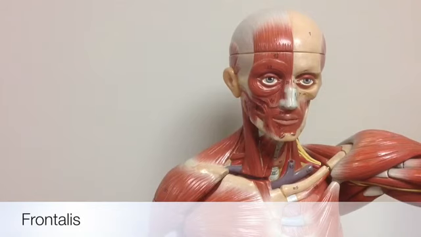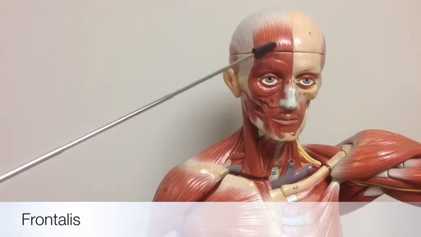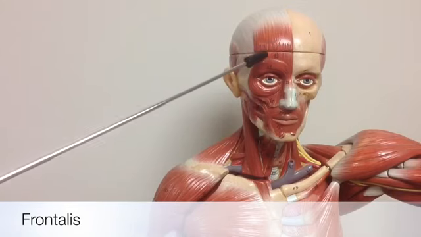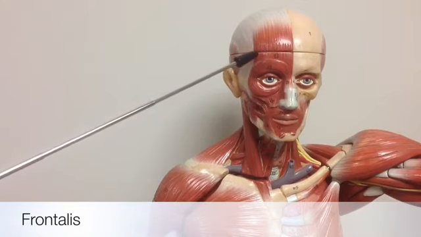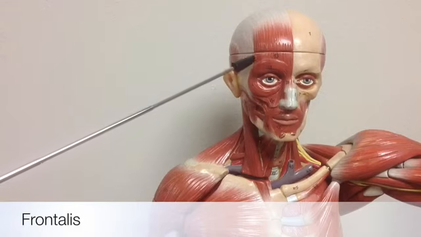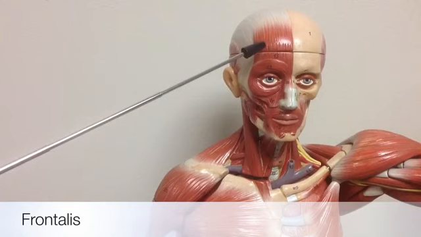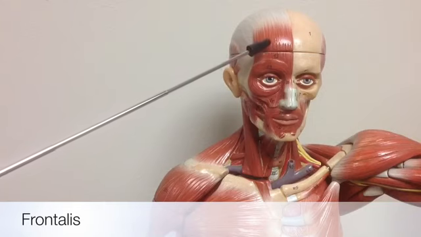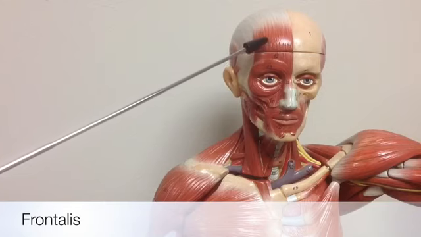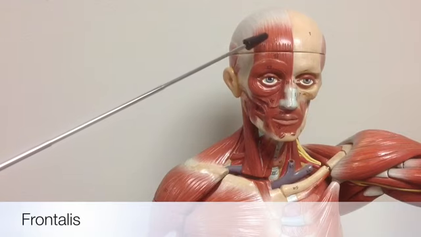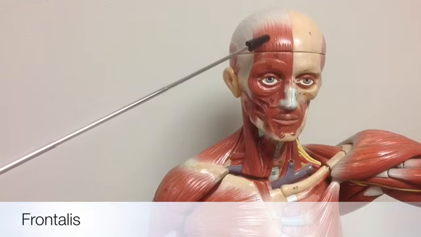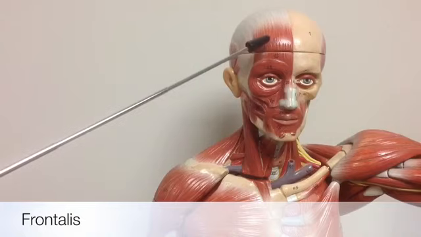The frontalis inserts onto the skin along the eyebrow on the supraorbital margin of the skull, just above the orbit where the eyeball is located. The action of the frontalis is elevation of the eyebrows, and elevation means it raises the eyebrows up. It also draws back the scalp and wrinkles the forehead.